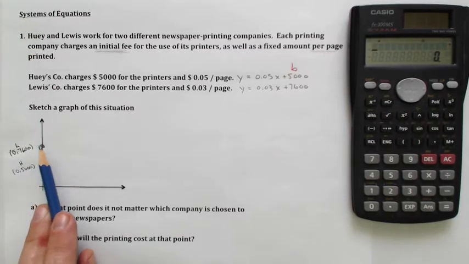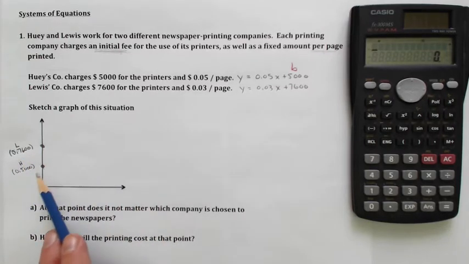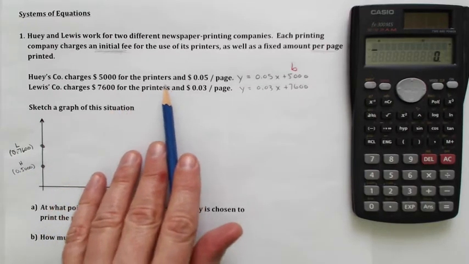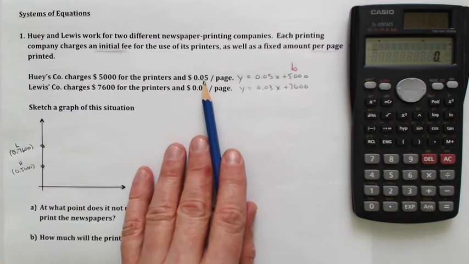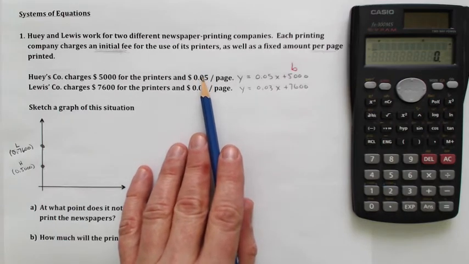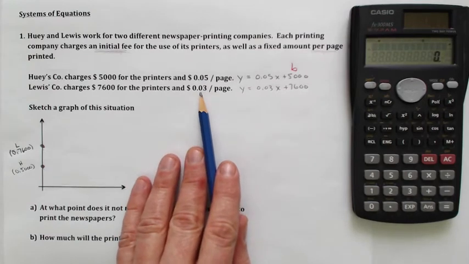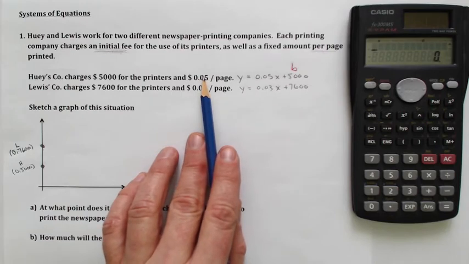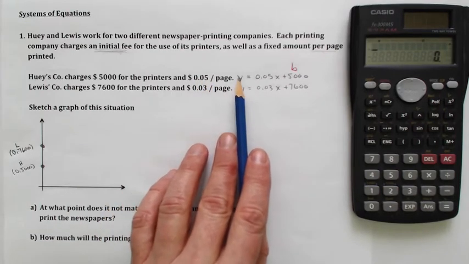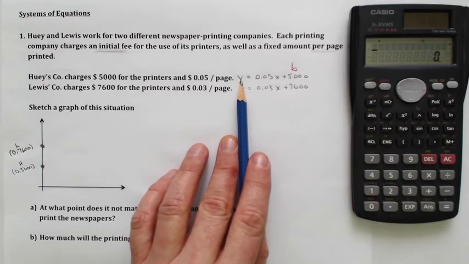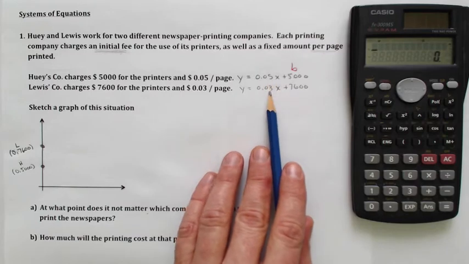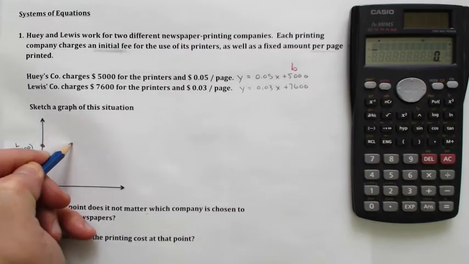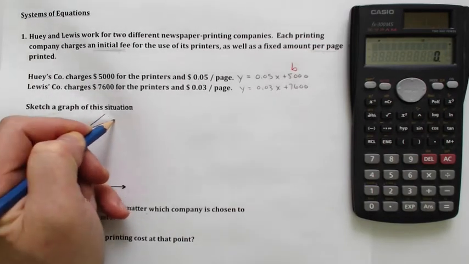So Huey and Lewis. Now, their lines that are going to come off of them, we don't know exactly what they're going to look like because we don't have grid lines here, but here's what we know. Huey charges more per page. In other words, his slope or rate of change is higher than Lewis's rate of change. That means the line should be steeper. Huey's line should go up faster than Lewis's line, right? What he charges at the end of a printing job, although it starts off lower, is going to accelerate quicker because he's charging 5 cents a page instead of 3 cents a page. So Huey's line should be steeper than Lewis's line.